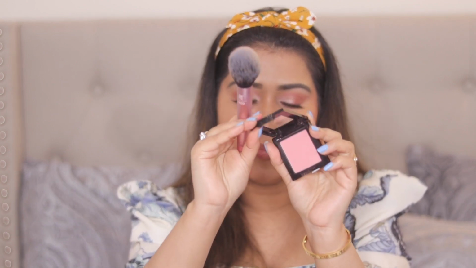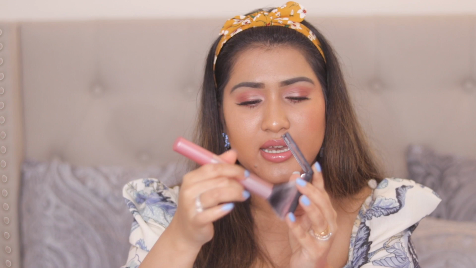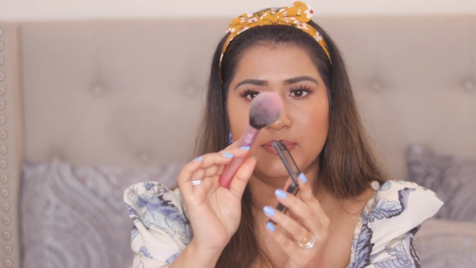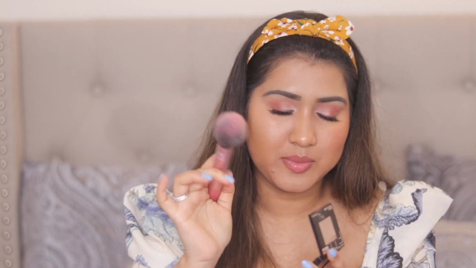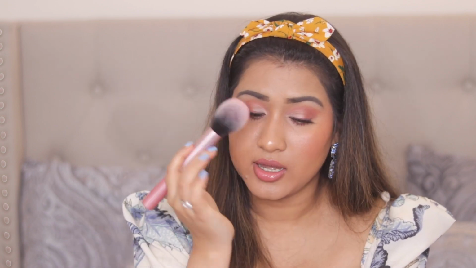Now what I'm going to do is take this Maybelline Fit Me blush in the shade Rose, and I'm just going to take a good amount of blush, and always remember, tap off the excess, okay? Don't blow, just tap off the excess. And now with this brush, I'm applying the blush in the same region, guys. I'm just going to leave a two-finger gap, okay?